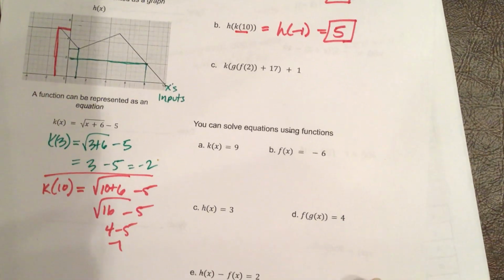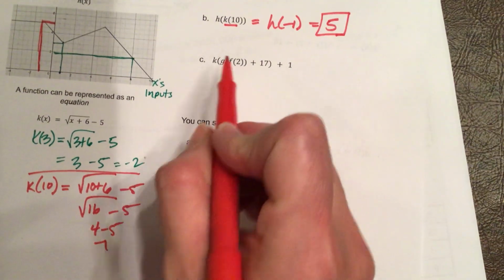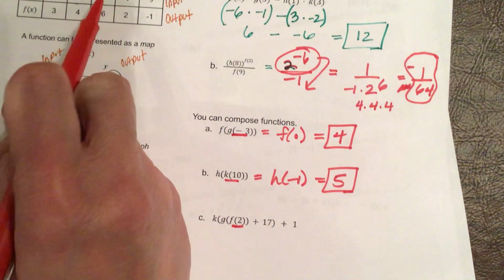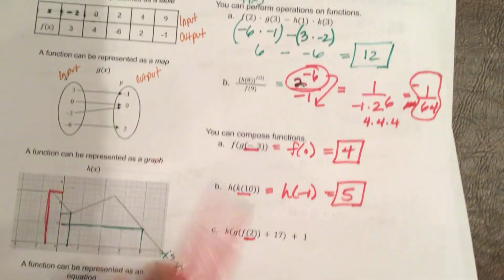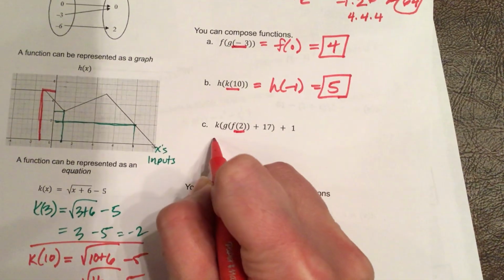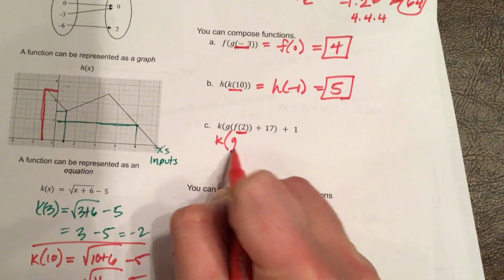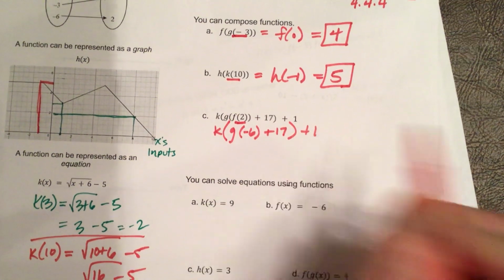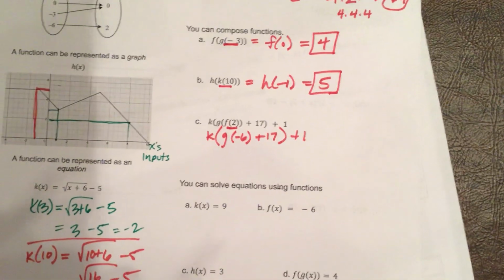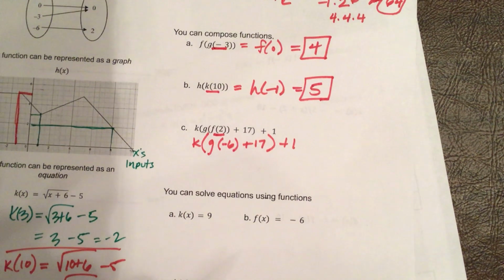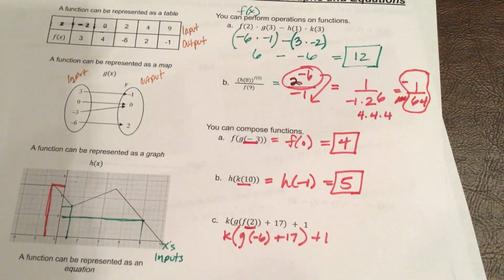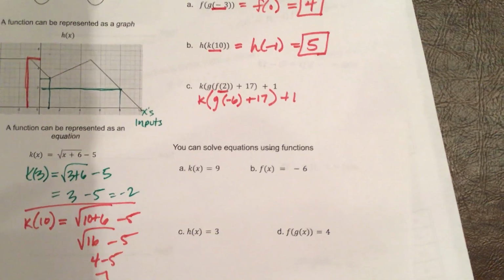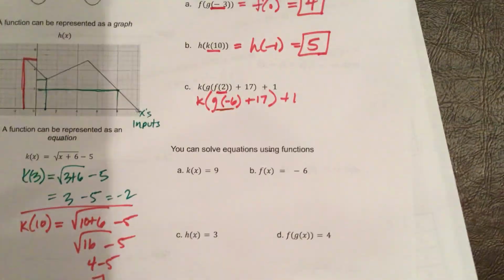All right, letter C. Let's go ahead and do this one. Again, work from the inside out. So the first thing I'm going to do is look at f of 2. When my input is 2, my output is -6. So I have k of g of -6 plus 17, plus 1. Just watch all the parentheses and the order of operations here. I just replaced the f of 2 with -6 because that was what I found from my table above. Now the next thing I would do is the g of -6.